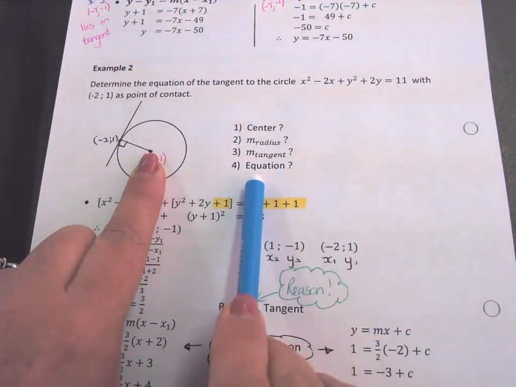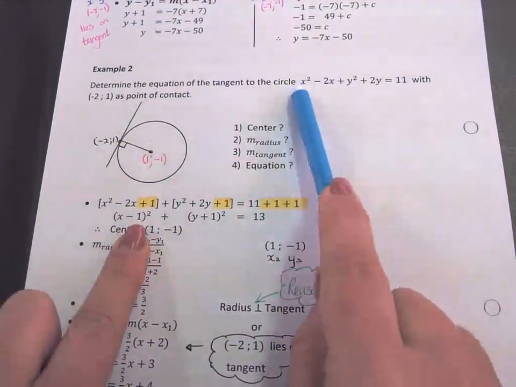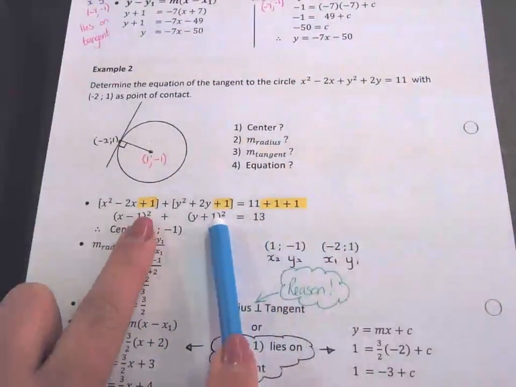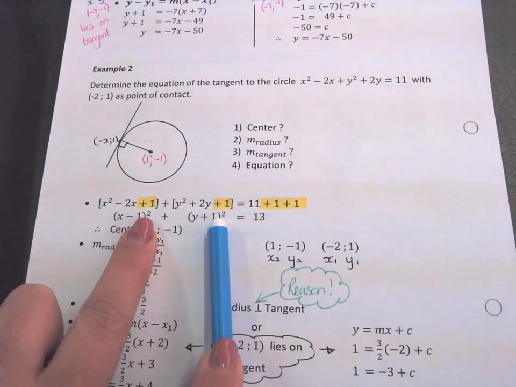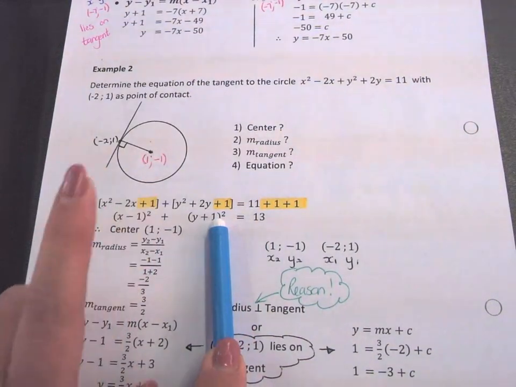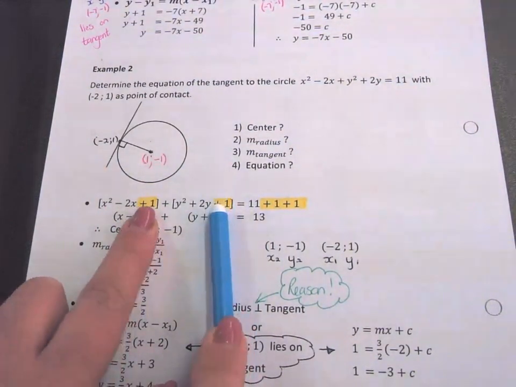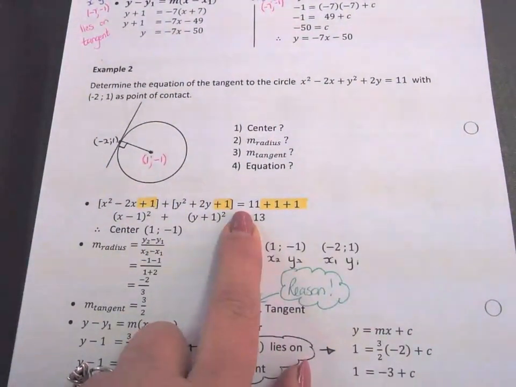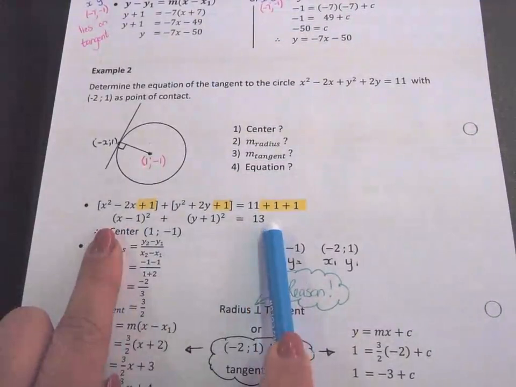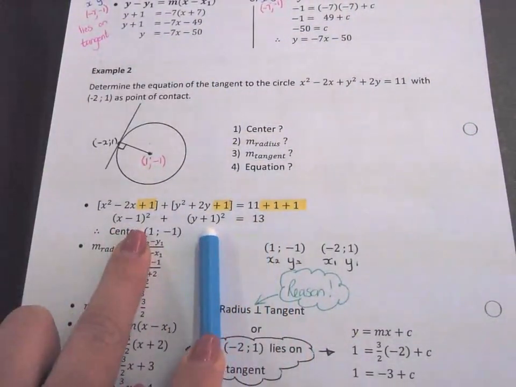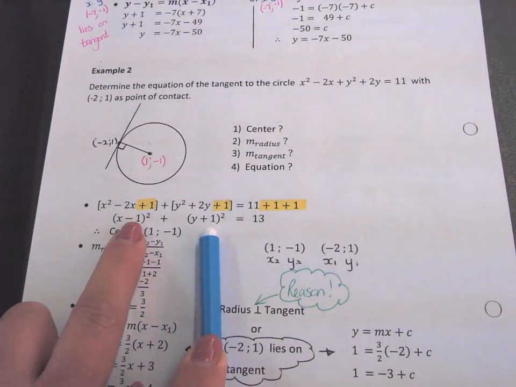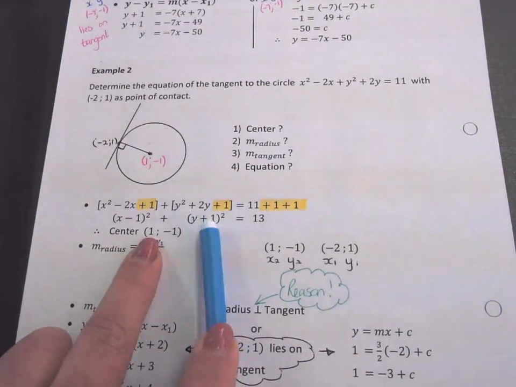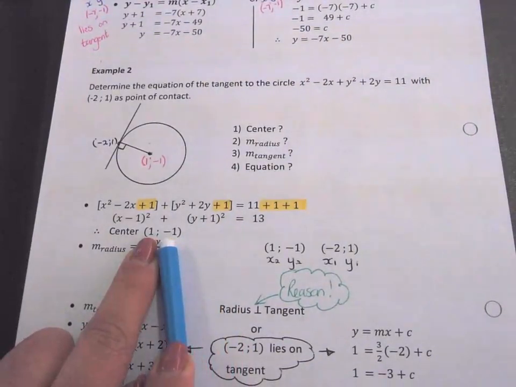You all follow? Right, so we start with the given equation and complete the square. Remember, if you complete the square for the x's and the y's, you also need to add them on the other side of the equal sign. Then you get your equation. From this, you can read off the center. The center is the opposite sign. So if that's a -1, the center is a 1. If that's a +1, this one is a -1. Now we have the center.